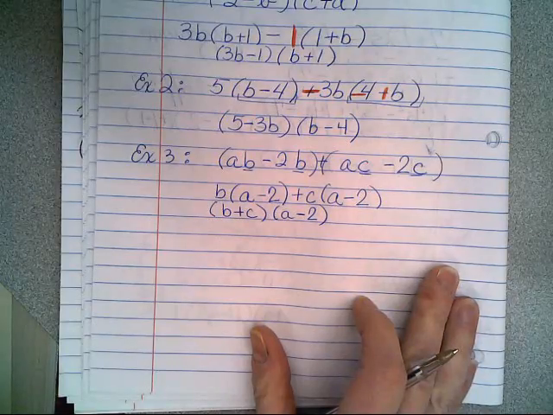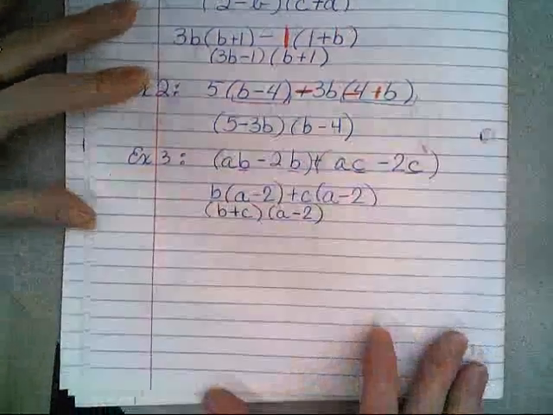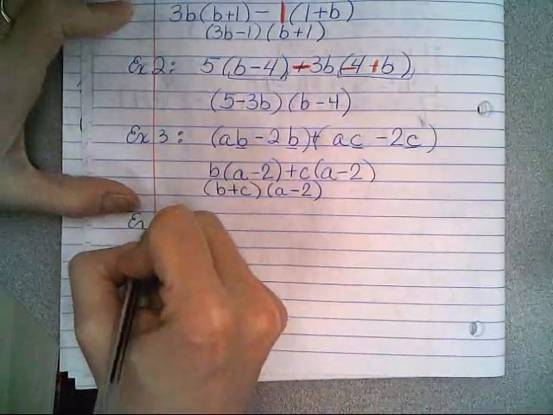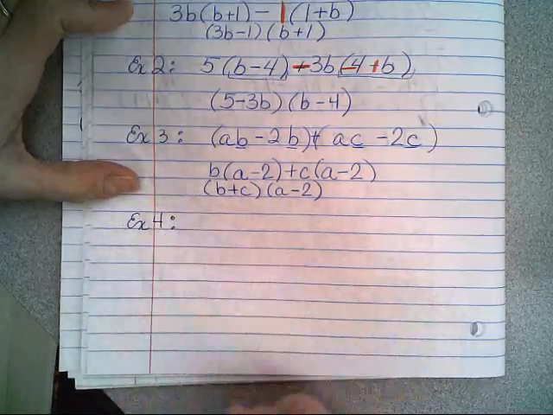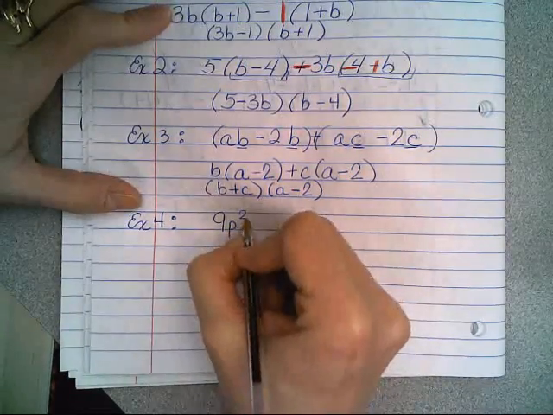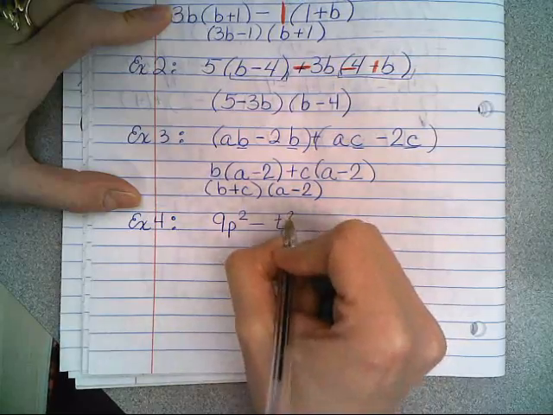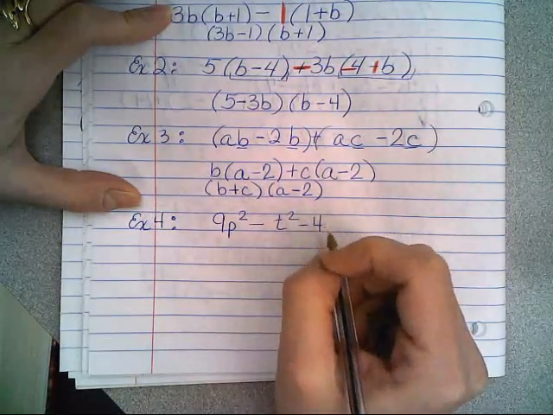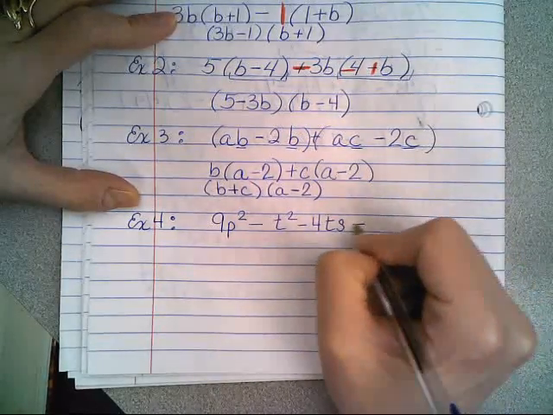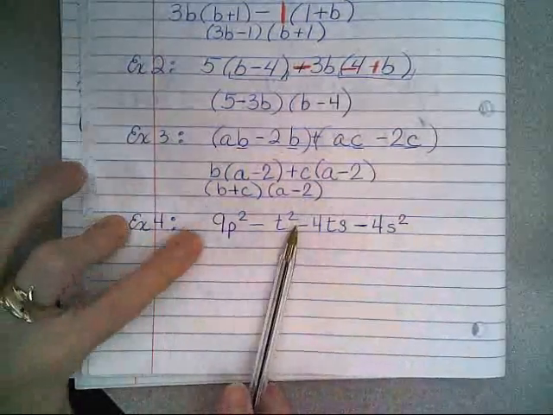Sometimes, though, we're going to find that there are other ways to factor, and this is really going to be trial and error for a while for some of you. Example 4, for example, is one I want to show you. It looks like this: 9p squared minus t squared minus 4ts minus 4s squared. Now you might be looking at the one above and thinking, well, can I group this?